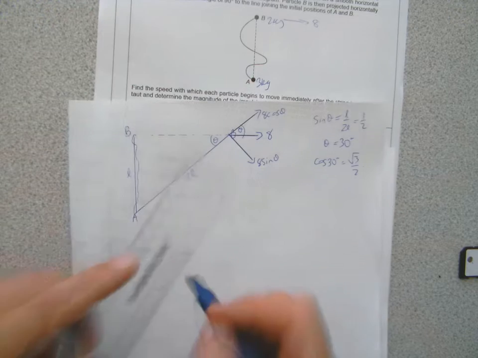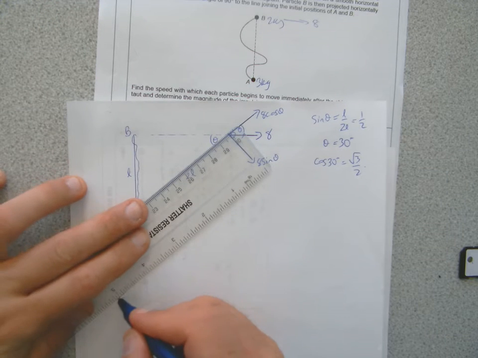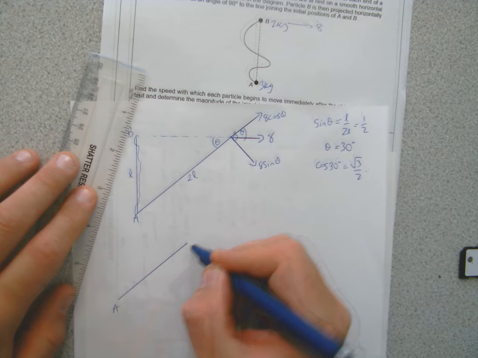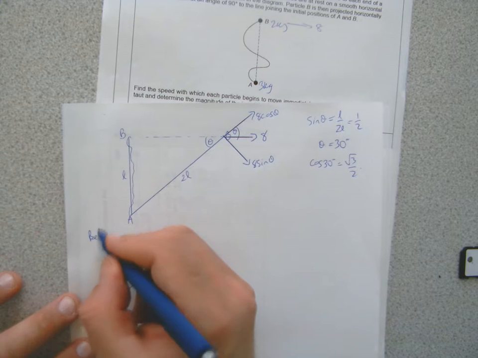Okay, so now what we need is the before and after situation. That's really important, before and after. So there's A and B, the before.